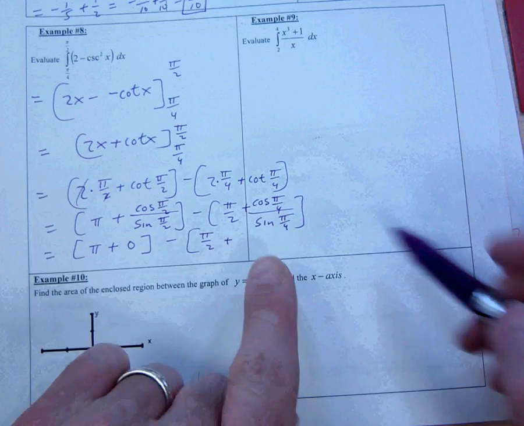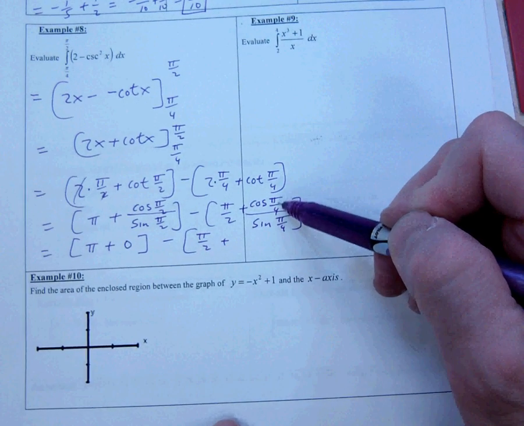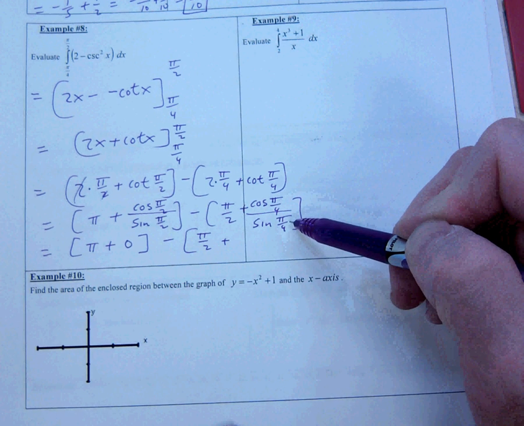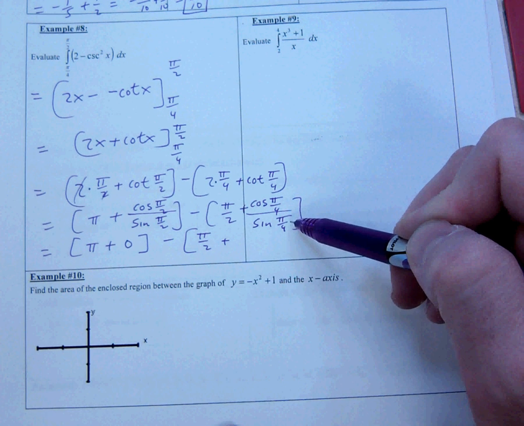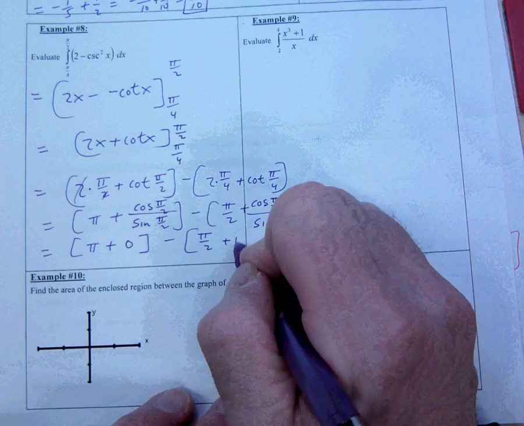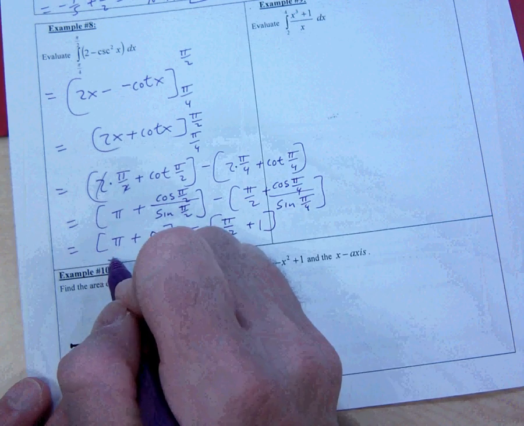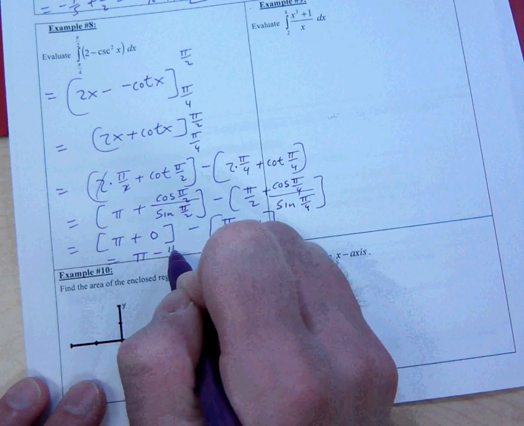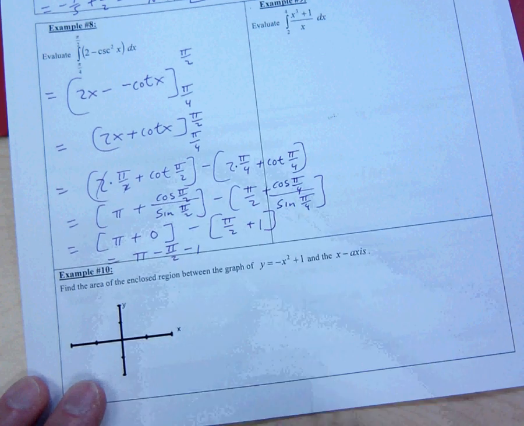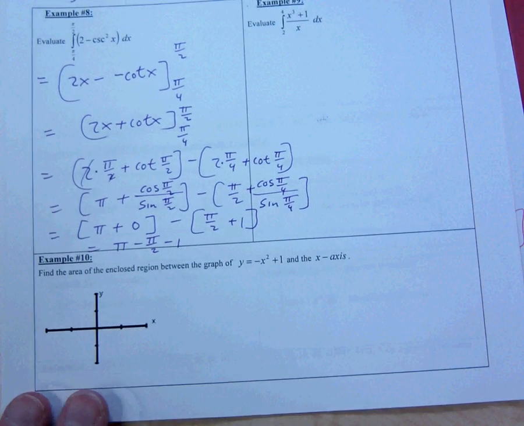Here, what's the cosine of pi over 4? Square root of 2 over 2. What's the sine of pi over 4? Square root of 2 over 2. So that's just what? 1. And so be careful here. I get pi minus pi over 2 minus 1, don't I? It's very easy to mess that up, so be careful.